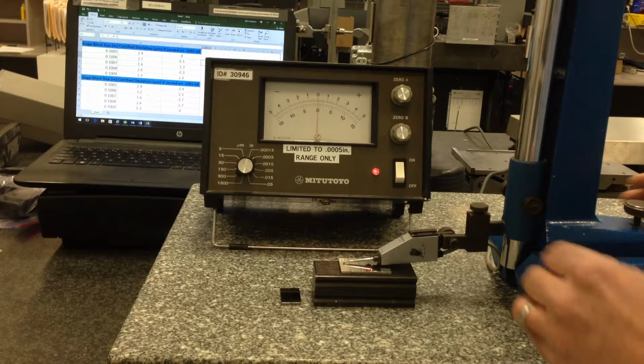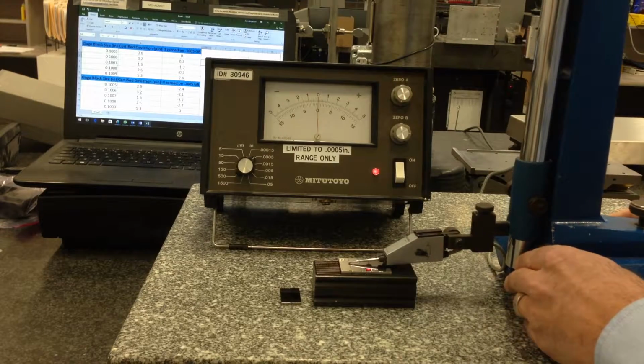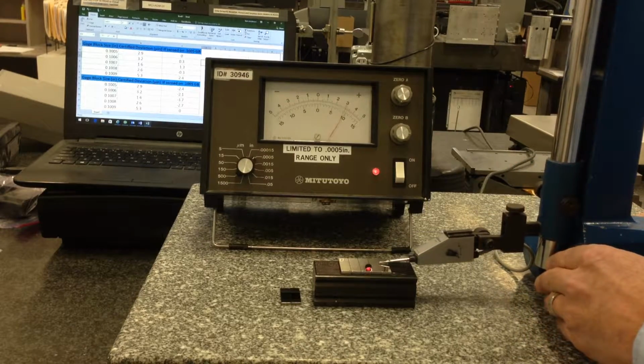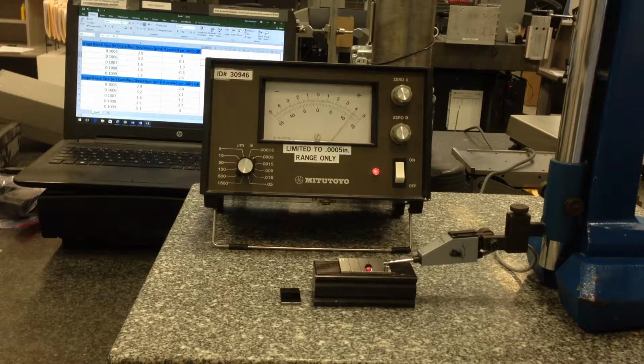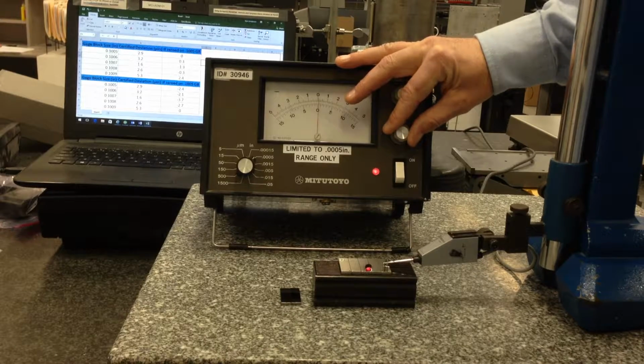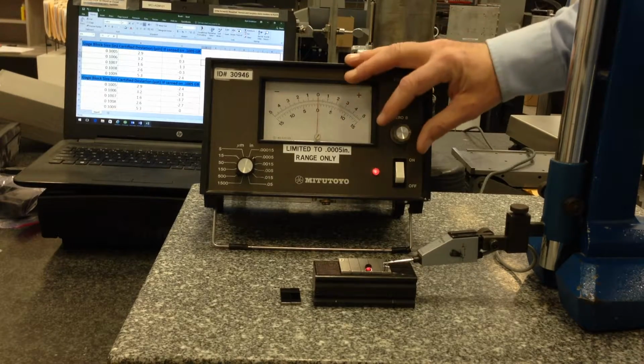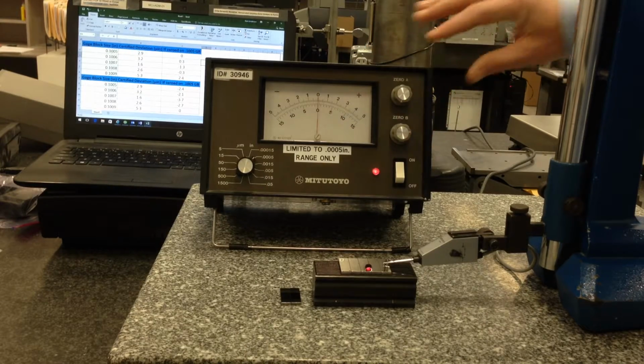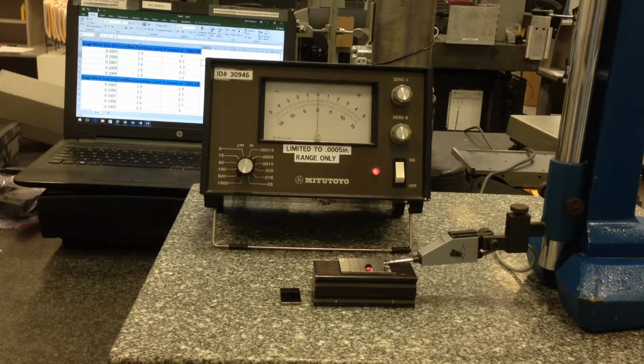Now I can check the reverse direction. I will come back to this one over here, and I'm going to adjust it using my transfer stand to 0. Now we'll let it settle a little bit, and then I'm going to fine adjust it here. So it's at 0. That looks to be at 0.